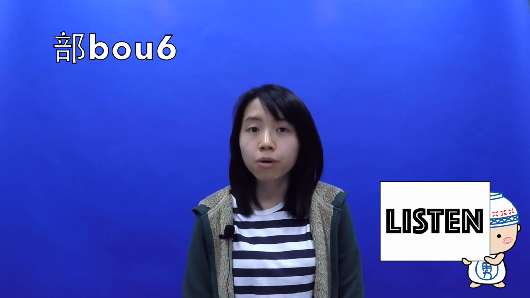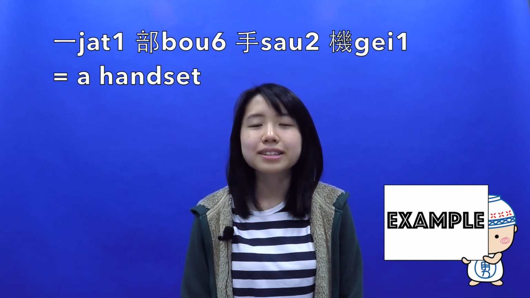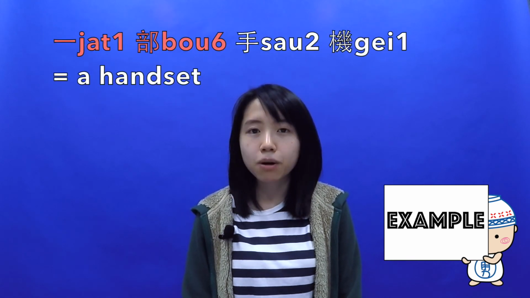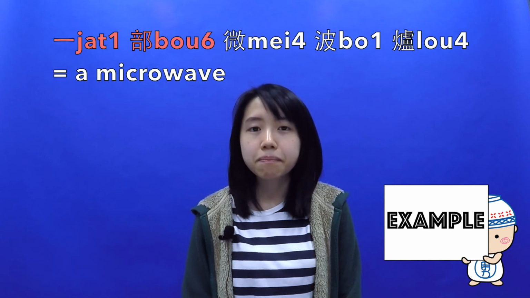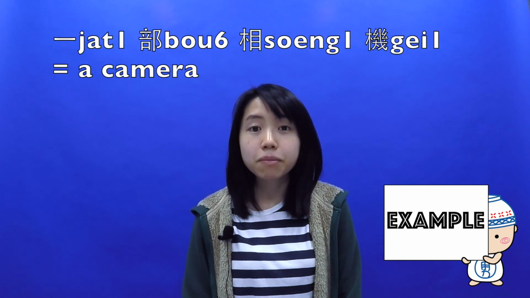And nowadays, one of those matters which matters the most for most of us would probably be gadgets like smartphones. So, for electronic gadgets, you can use 部. For example, a phone is 一部手機. A microwave, 一部微波爐. Or a camera, 一部相機.